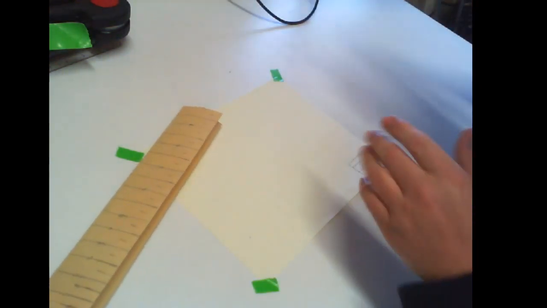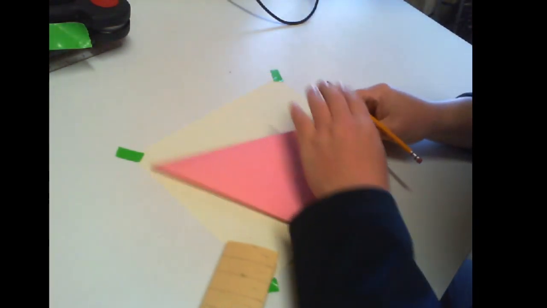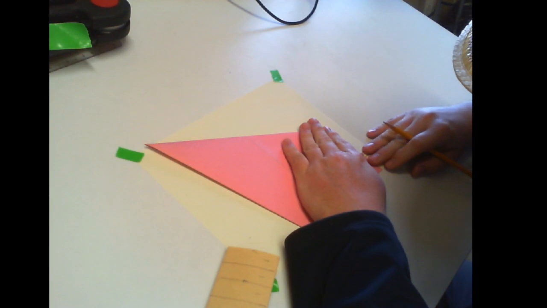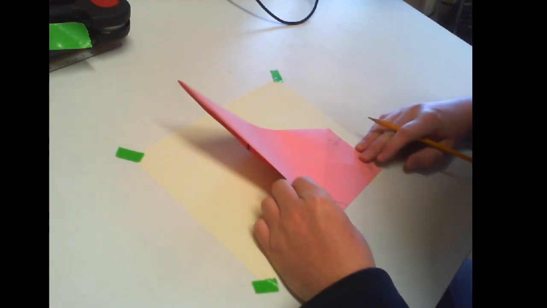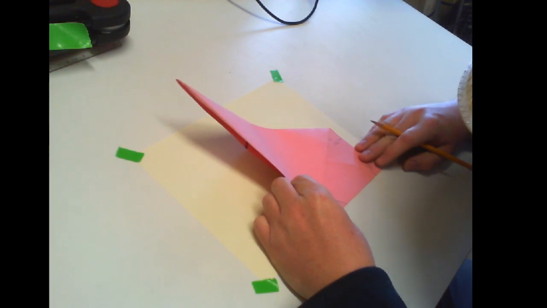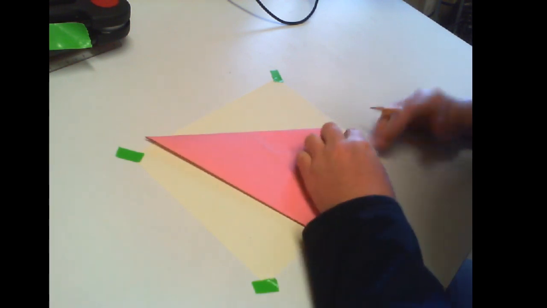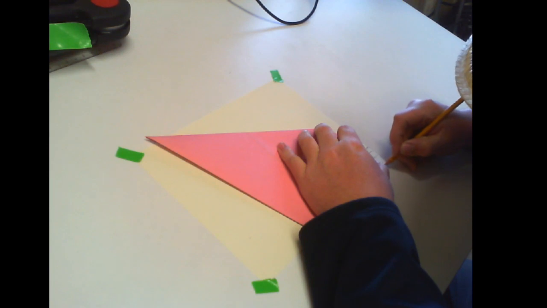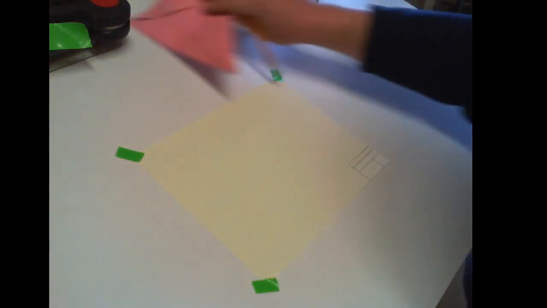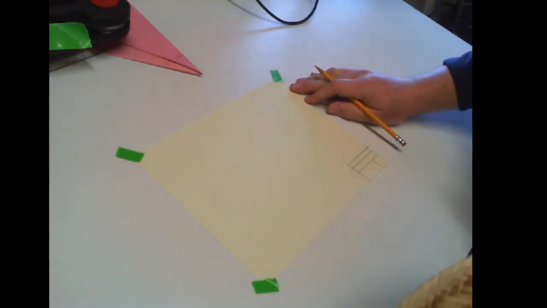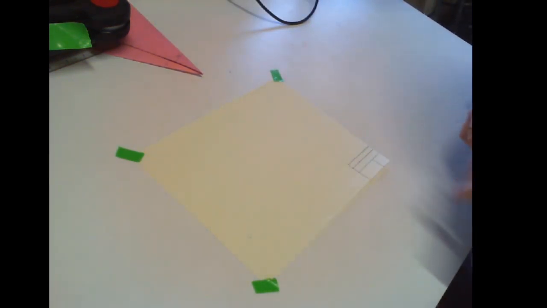Grab my 90. Line up the bottom of the paper so I get a true 90. Oh, there went my ruler. And we draw that nice and heavy. Okay, so it has a little bit of crooked to it, but we will survive. Alright, so there's my title block.